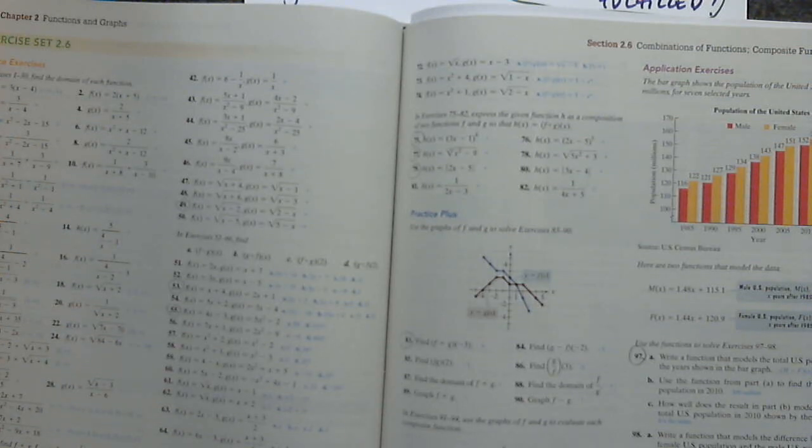88. Okay, so find the domain of f over g is a different story. So then we have to graph it first. Find the domain. First, I would prefer graphing it. Or you can say, I see the domain, but I have to make sure that there is a common domain.